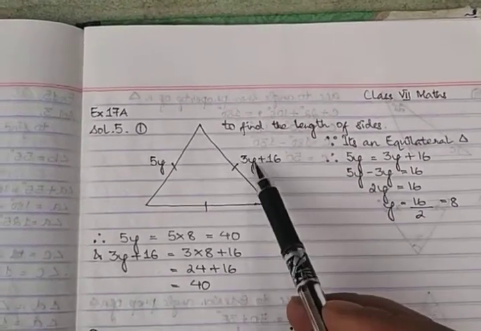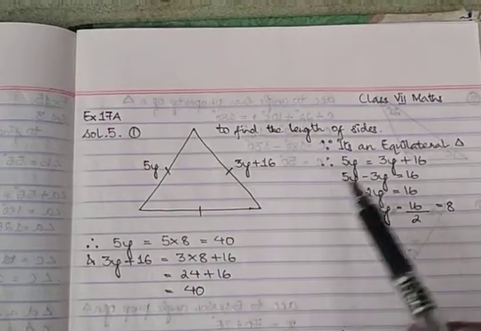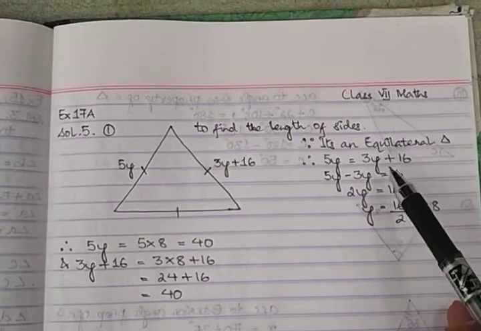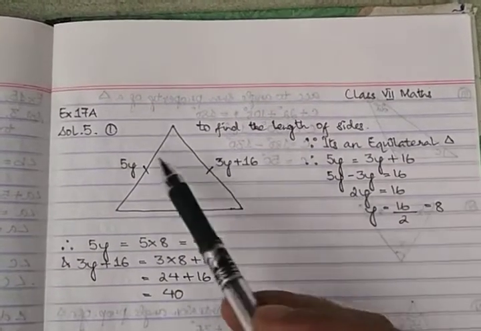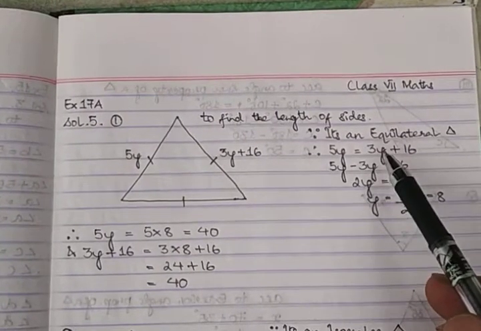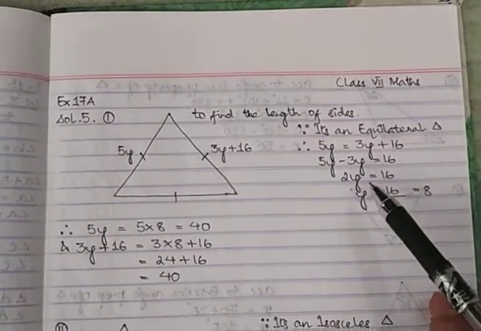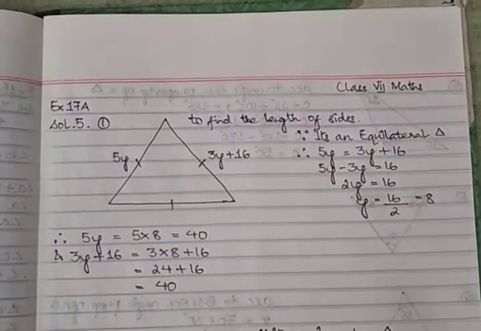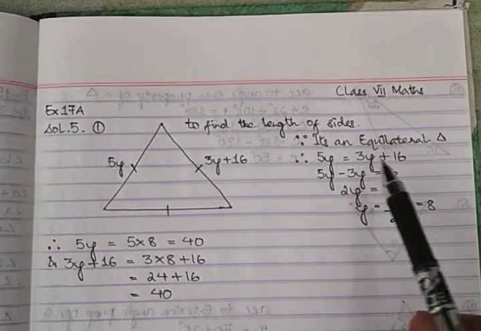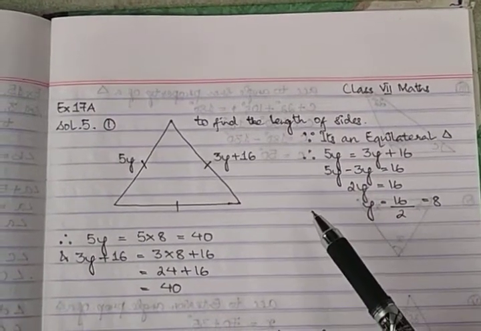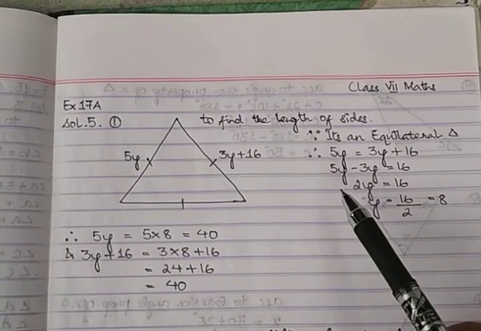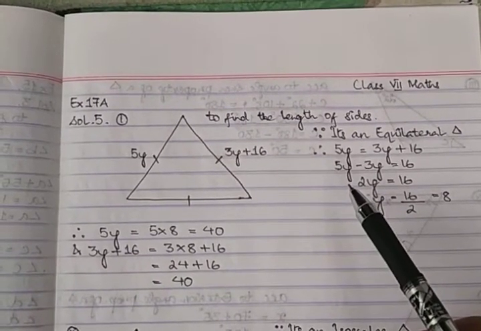Two sides were given in two different terms, that is 5y and 3y plus 16. Since it's an equilateral triangle, these two will also be equal. So 5y equals 3y plus 16. Now my concept went to linear equation in one variable again. That is why I said the basics of every topic are important, because every topic supports one another.